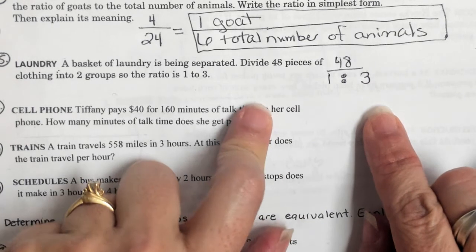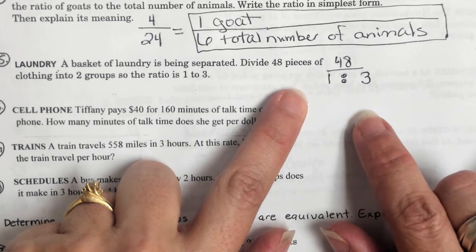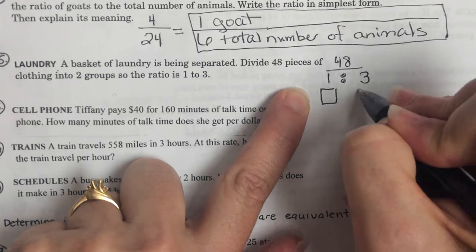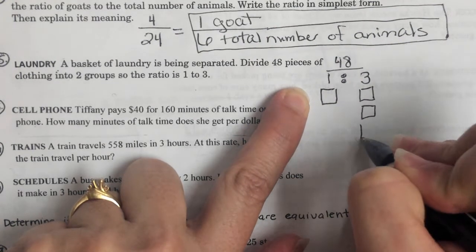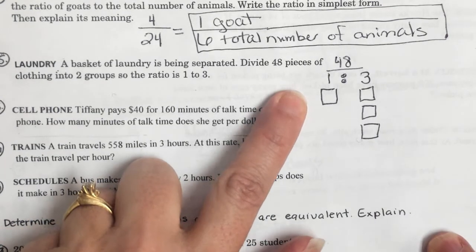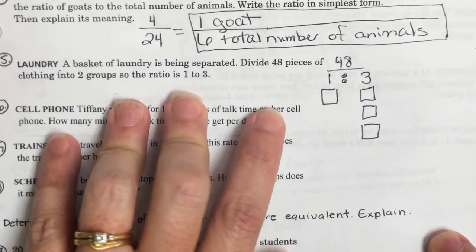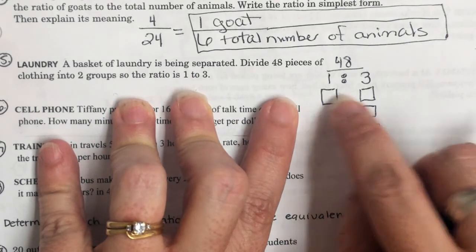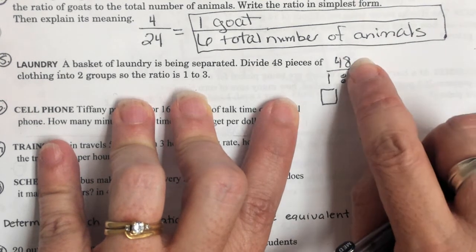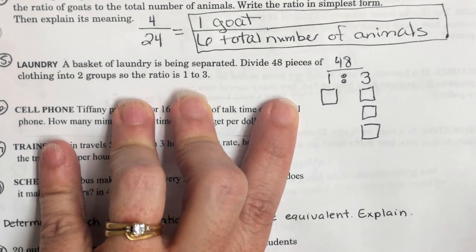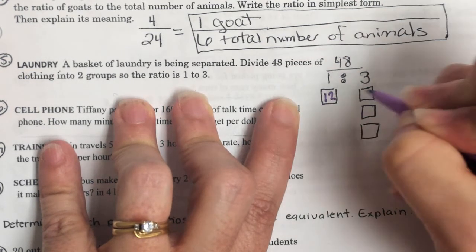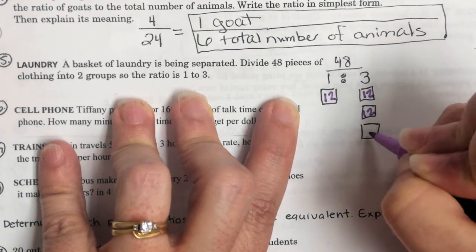I called it a box question because below those numbers, I now drew that many boxes. So I draw 1 on that side and 3 on the other. If you don't need the boxes, that's fine, but this was just the way I do it. There are 4 total boxes. So 4 goes into 48 how many times? 12. What that means is, 12 isn't the answer. 12 goes in this box, and that box, and that box.